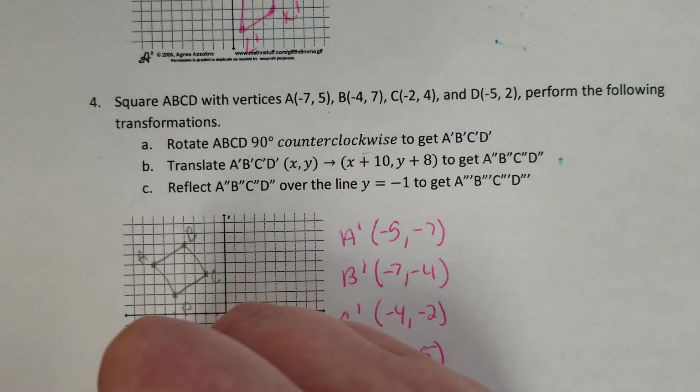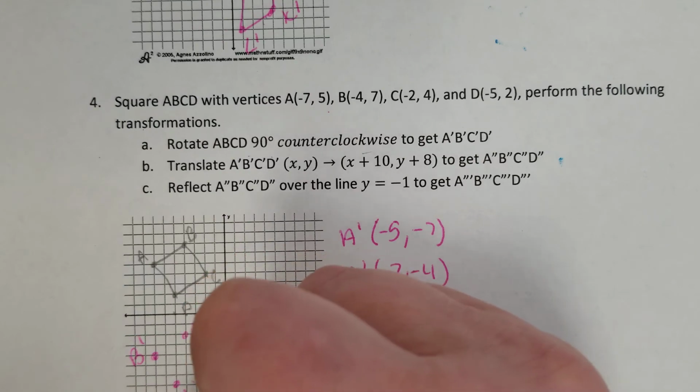So there's A prime, B prime, C prime, and D prime.